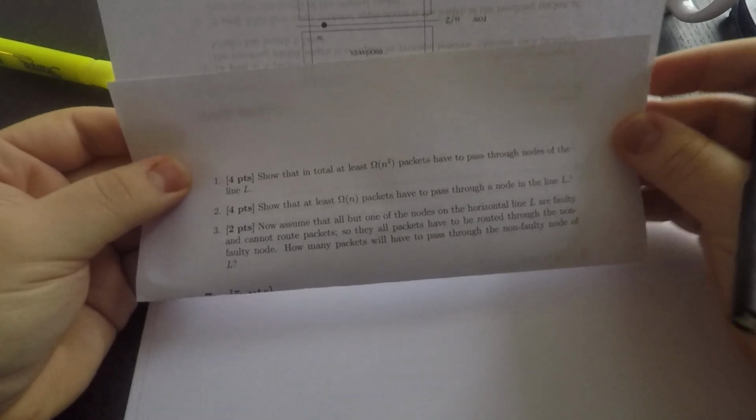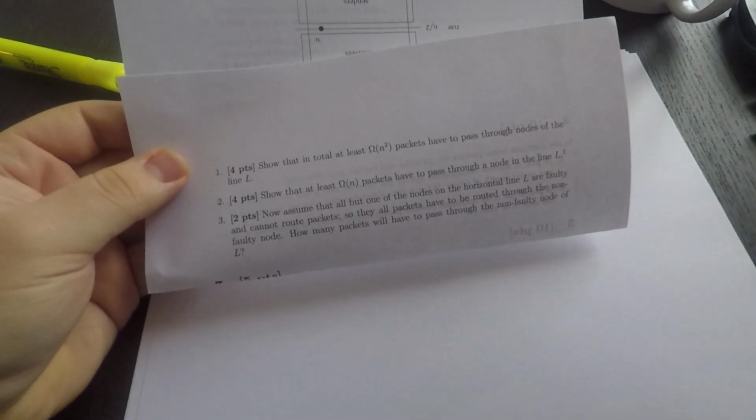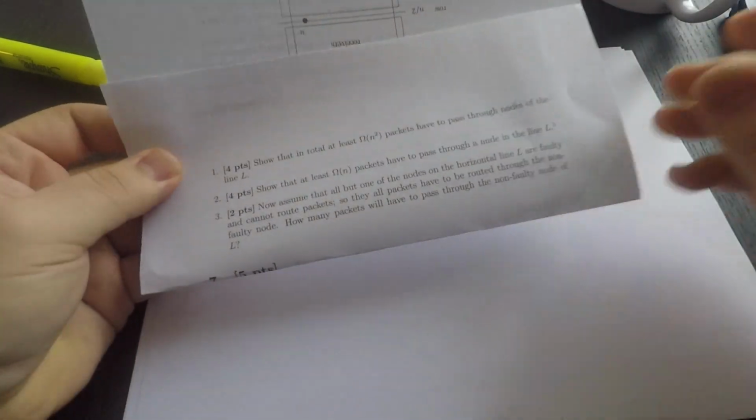So here are the questions. We have that square mesh network, and now we're asked some things about that square mesh network. So part 1, we show that in total at least omega of n squared packets have to pass through the nodes along the line L.